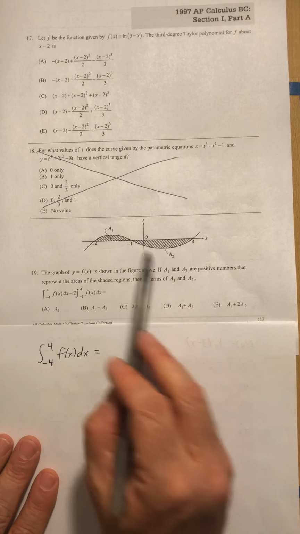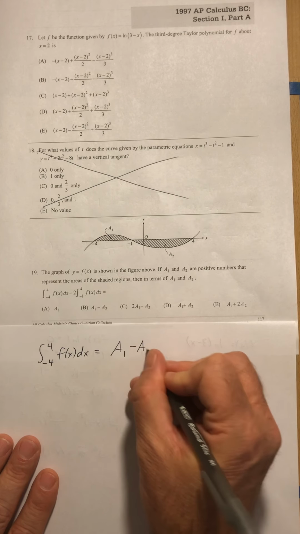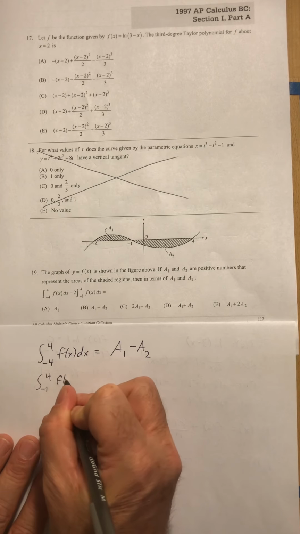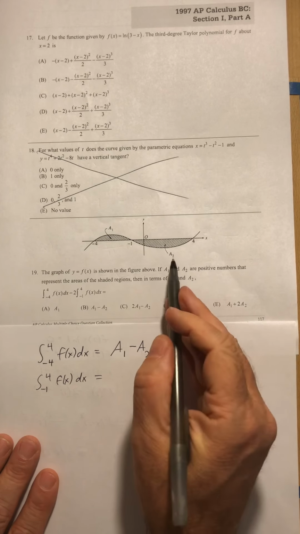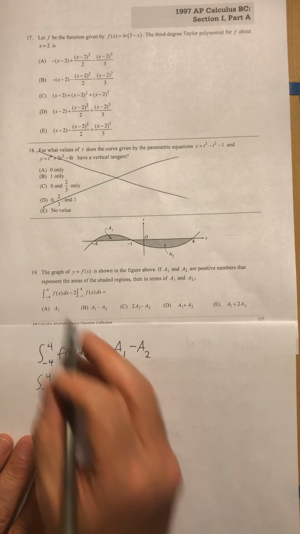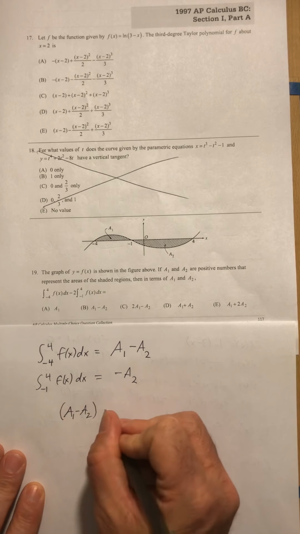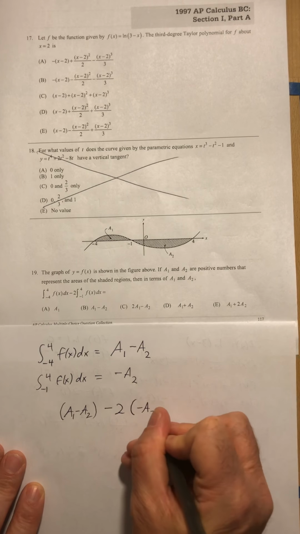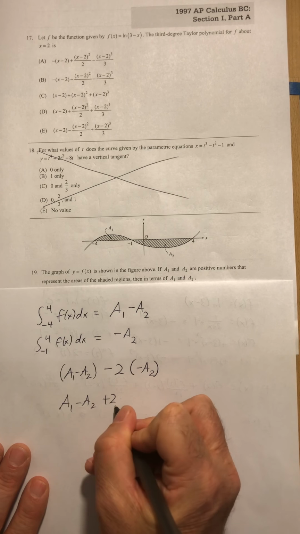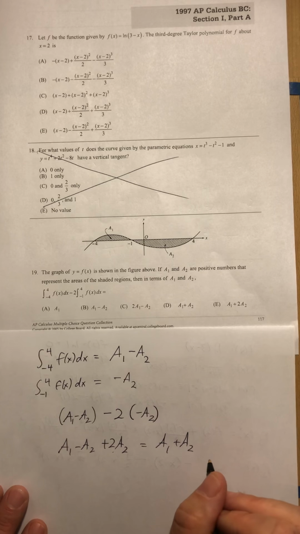If these are positive areas, what it's going to end up being is the area of A1 minus the area of A2. And the integral from negative 1 to 4, if A2 is that area, is going to be the opposite of A2. And so the expression I have right here is A1 minus A2 minus 2 times negative A2. And that ends up being A1 minus A2 plus 2A2. And that gives me A1 plus A2. Our answer there looks like D.